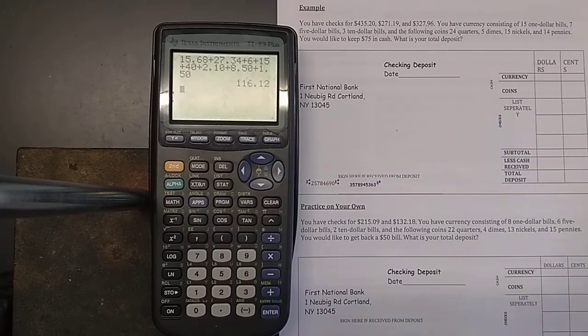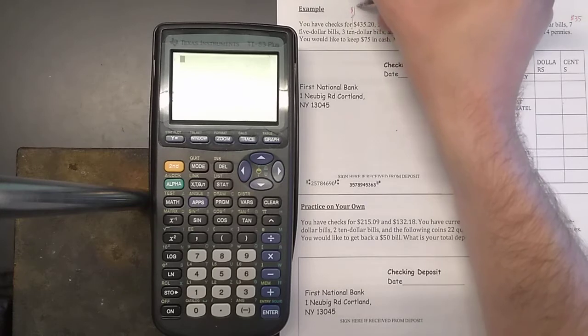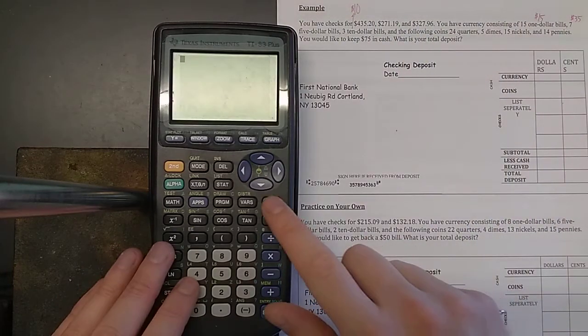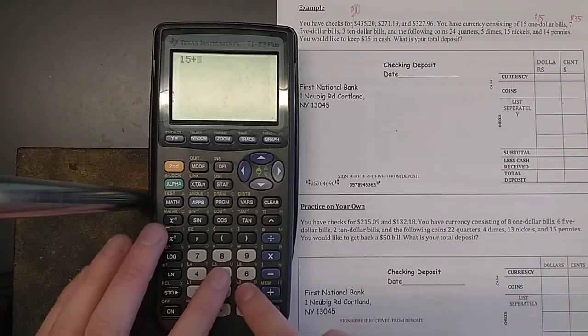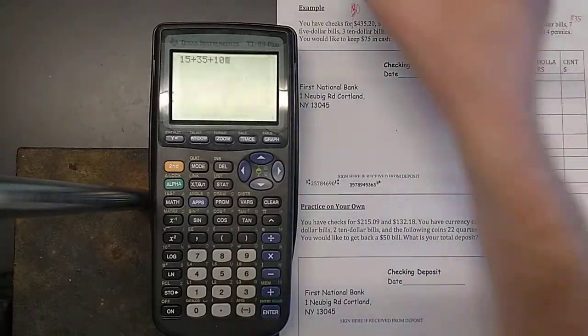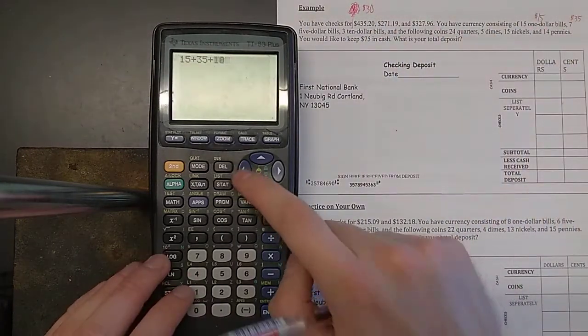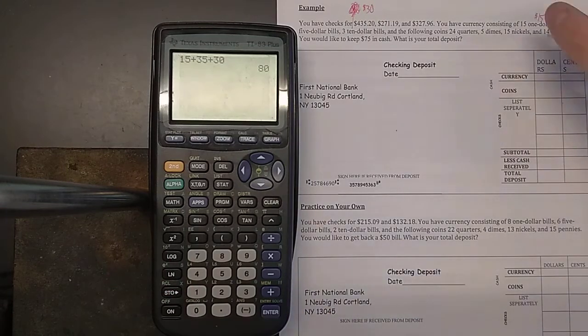So as far as the currency goes, remember that this was $15. 7 $5 bills was $35. And then the 3 $10 bills was $30. Well, as far as the currency goes, $15 plus $35 plus $30 is $80 total. So for currency, you're going to write down 80 here, and then in the cents, 00.